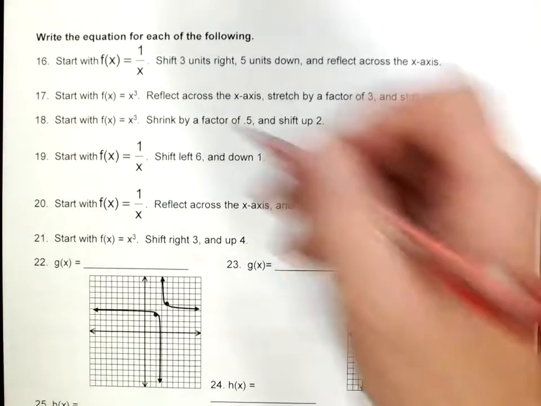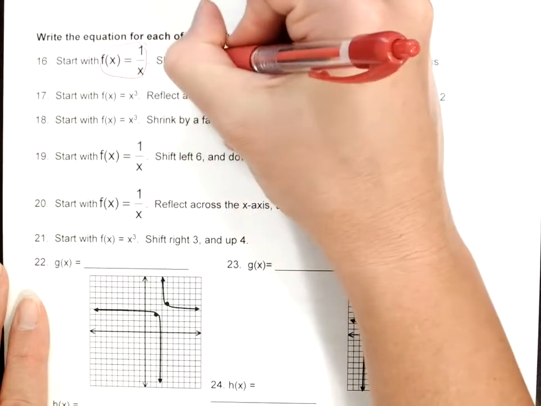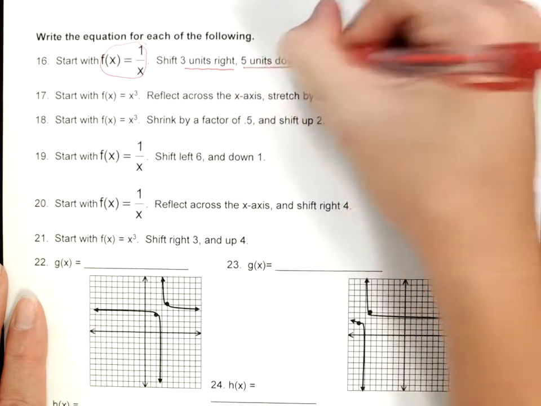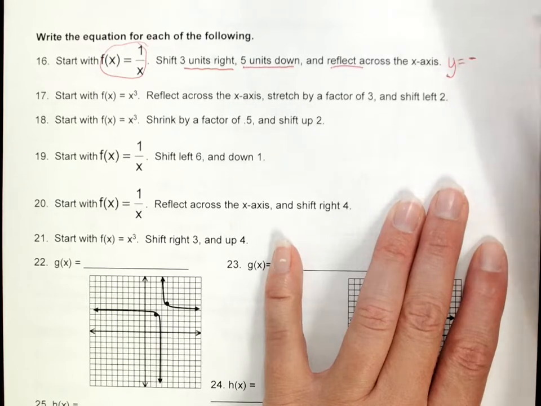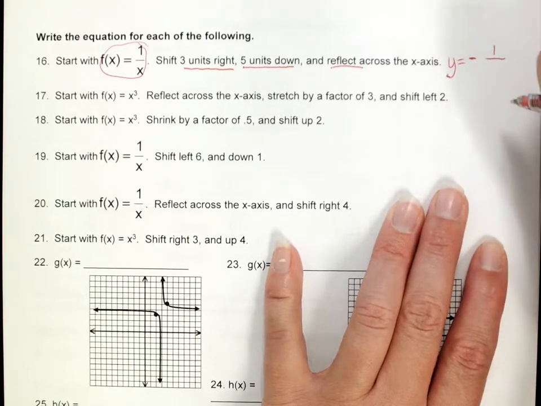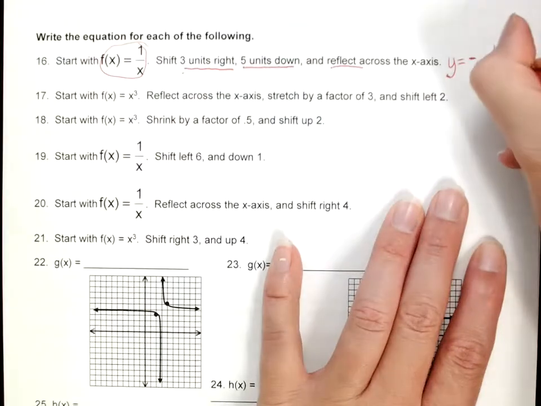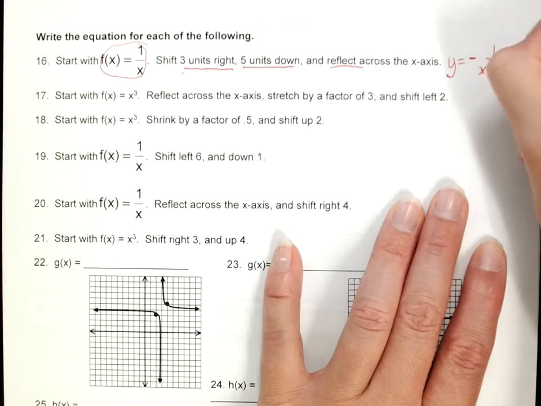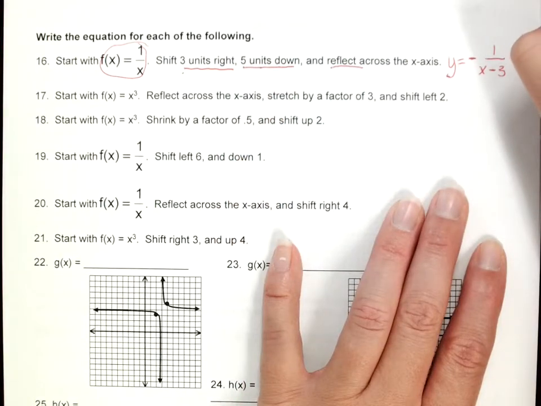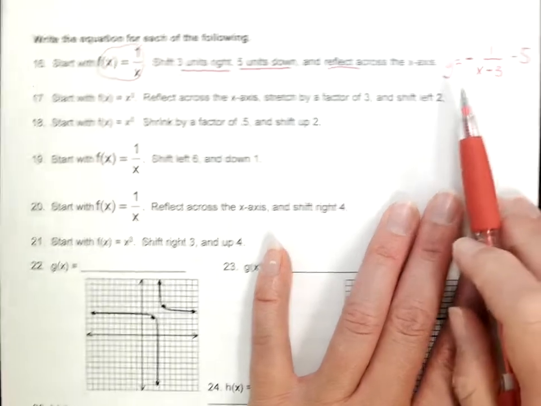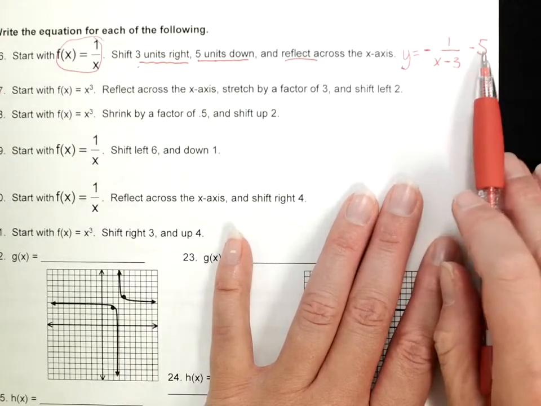Looking at the next page. They tell you how to transform your equation, and you need to write your new graph. So starting with a rational, I'm going to go 3 units to the right, 5 units down, and reflect. So my equation, y equals, I need a negative. 1 over, because it's rational, 3 units right needs to go down here with the x, and that's a minus 3. 5 units down is a minus 5 here on the outside. Be sure I can tell the difference between numbers that are inside and numbers that are outside.